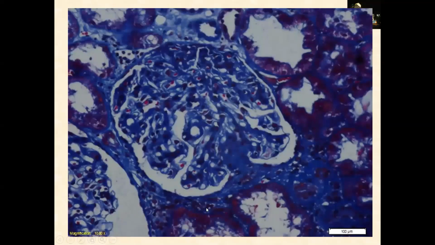This section is stained by Masson trichrome, and here this glomerulus, and this is the hilar pole where the afferent and efferent arteriole lie, and on the other side, the periphery of the tuft, we have noticed a segmental sclerotic lesion that is Masson trichrome positive in blue color, and this segment of sclerosis is adherent to the capsule of the glomerulus and causing obstruction to the urinary space.